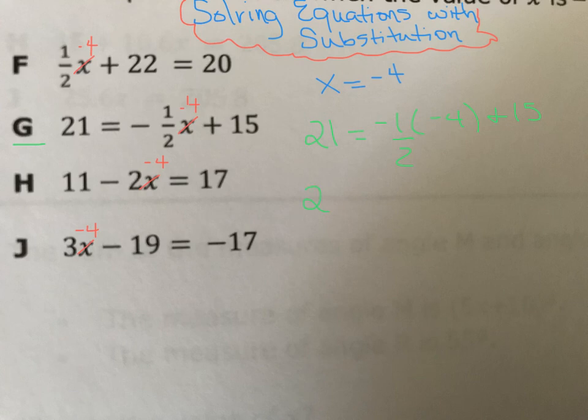Is this true? Well, 21 is equal to, and I also have the option of canceling out or dividing by 2 on both the numerator and the denominator. If I divide 2 by 2, I get 1, and -4 by 2, I get -2. So keeping that in mind, -1 times -2 is +2 plus 15. Is that equal to 21? And it is not. So that tells me that answer choice G is not going to be true when x is equal to -4.